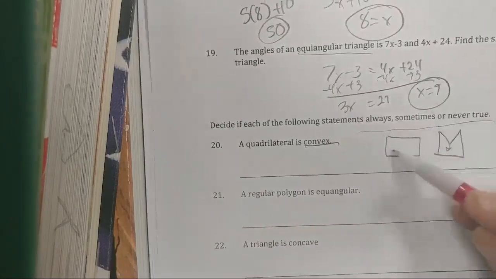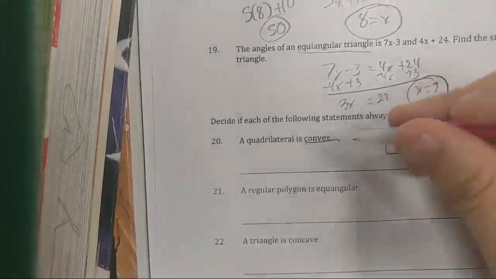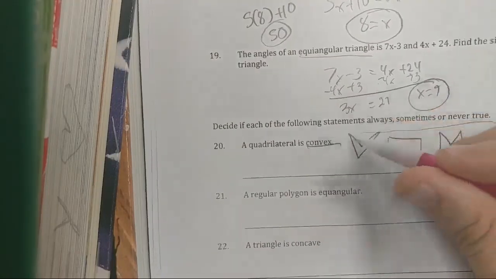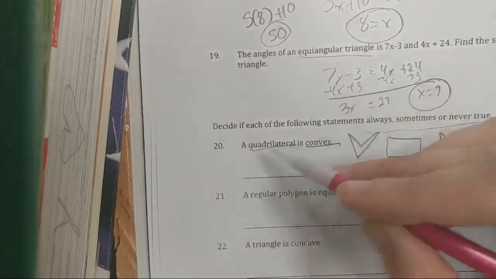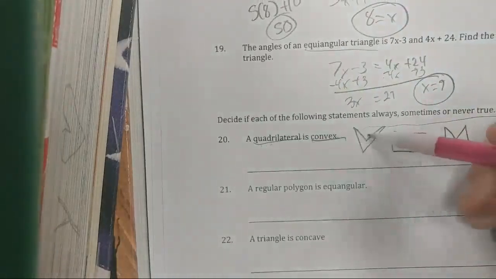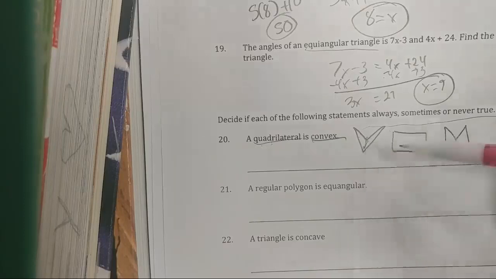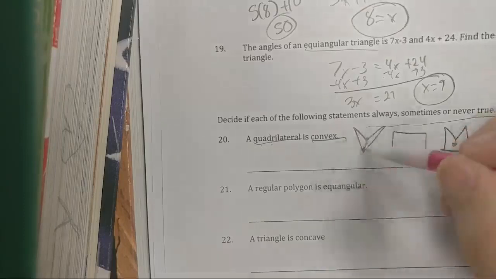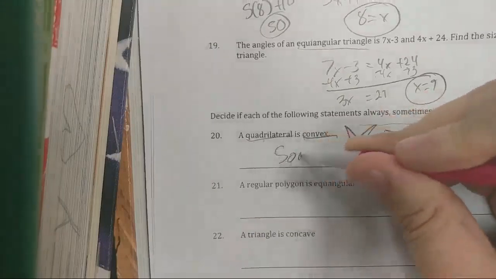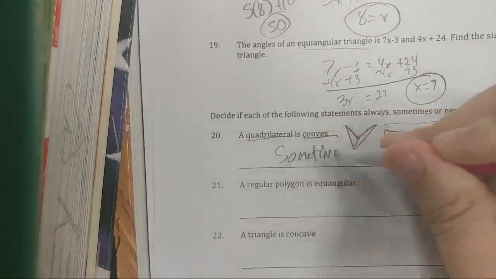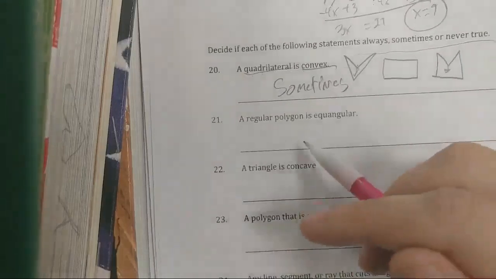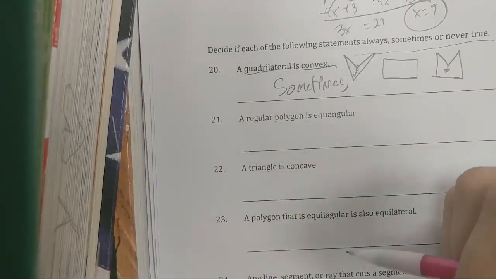Well, I just draw a four-sided shape here that's convex. Quadrilateral, I should make sure that you know this. A quadrilateral is a four-sided shape. So I just made a quadrilateral where the angle goes inside the shape. So that is not convex. That's concave. So because of that, it's sometimes true. I showed an example of when it could be and when it could not be. So that's sometimes.